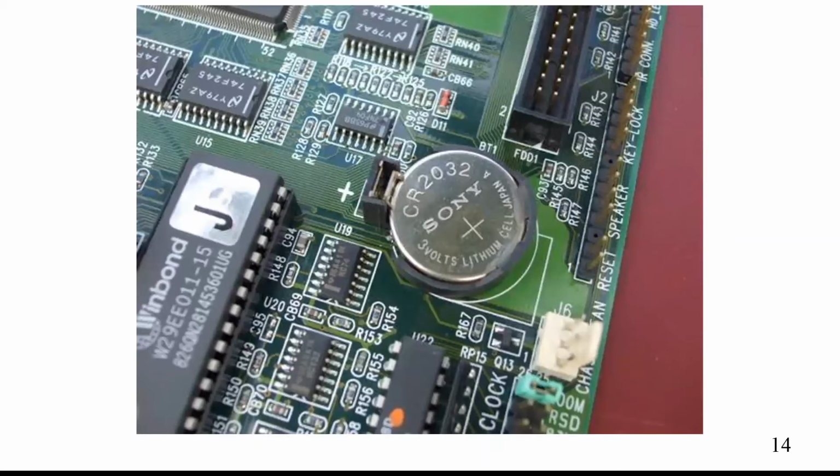Okay, and the CMOS battery looks like this. Hope you can see it. I've made it as big as I could possibly make it, and that's a photo I took.